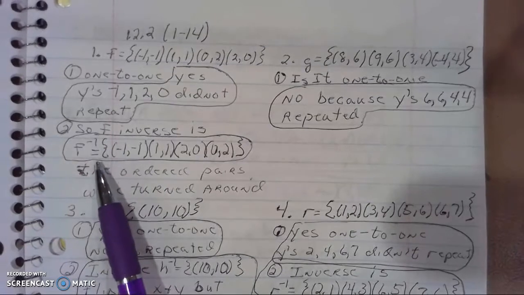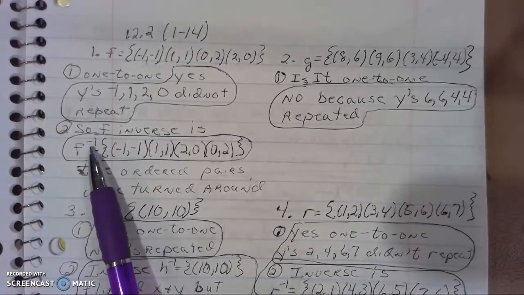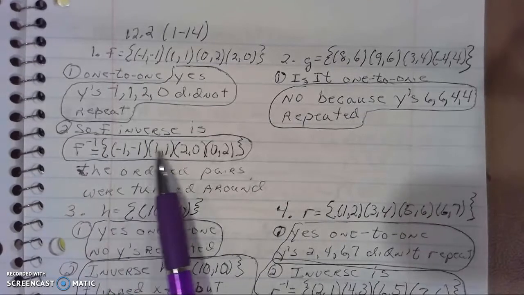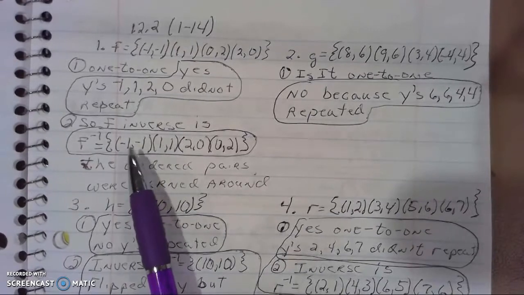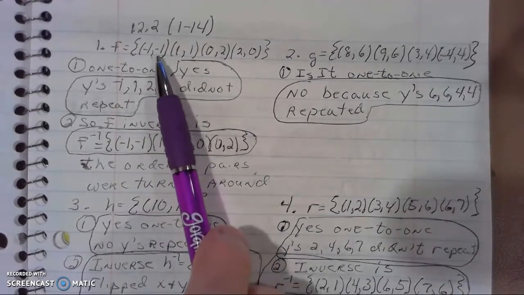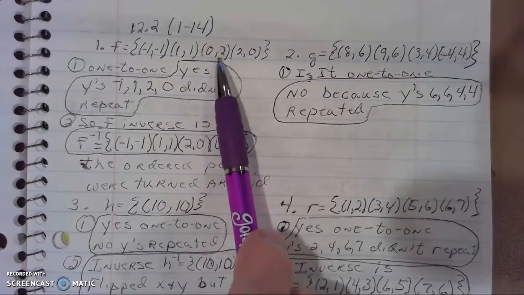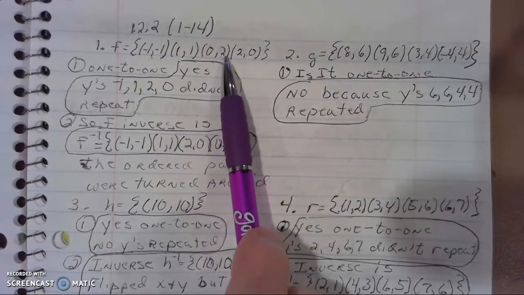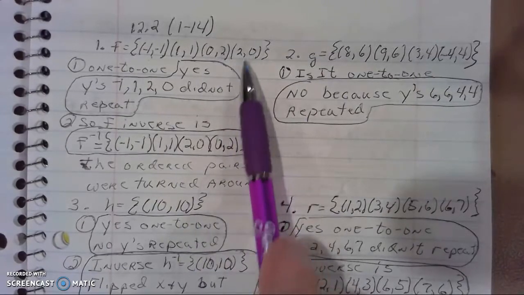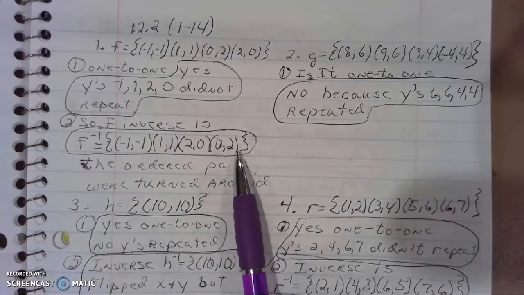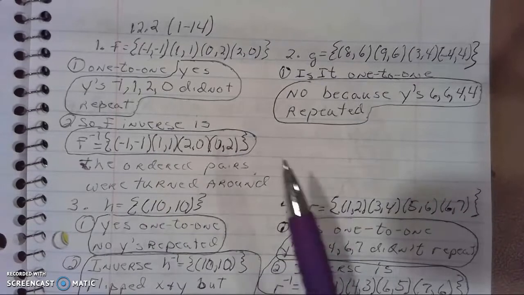So what we can do is write the inverse. This f with a little -1 as its exponent means the inverse of f. It's hard to tell what I've done here, but I've taken the original ordered pairs and just flipped them around. On the third one you can actually see it was 0, 2, it becomes 2, 0. On the last one it was 2, 0, now it's 0, 2. That's how you write the inverse, by flipping the x's and y's around.